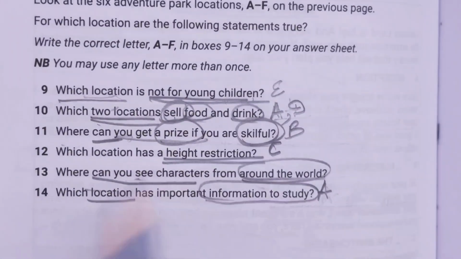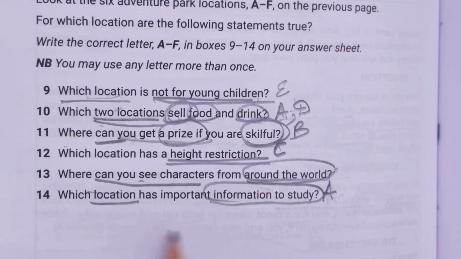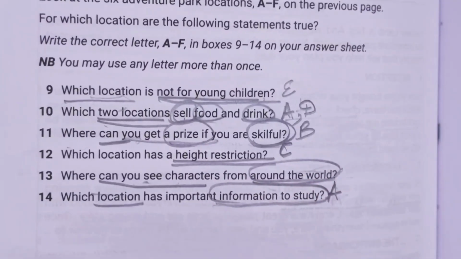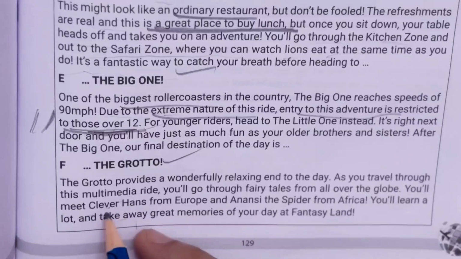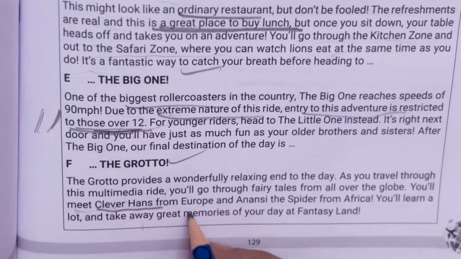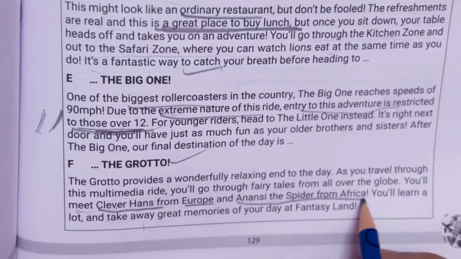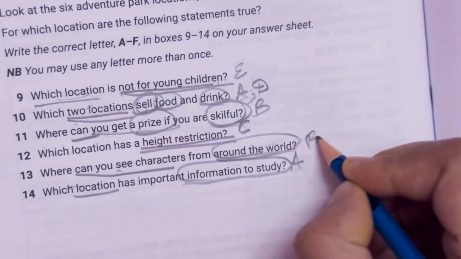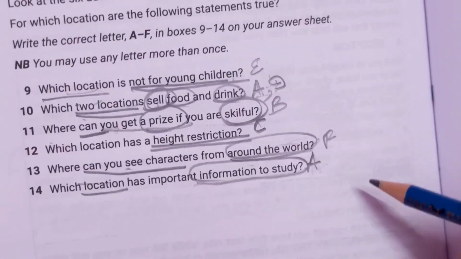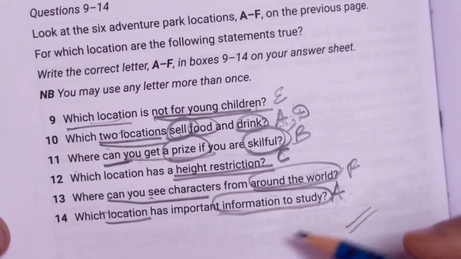Next, characters from around the world. Important. Okay, this is done. Only one is left. Let's see, I think it's in the last one. You'll get to meet Clever Hans from Europe, Anansi the spider from Africa. So characters from around the world. F is the answer for this one. So pretty simple, pretty easy. So we are done till question number 14.